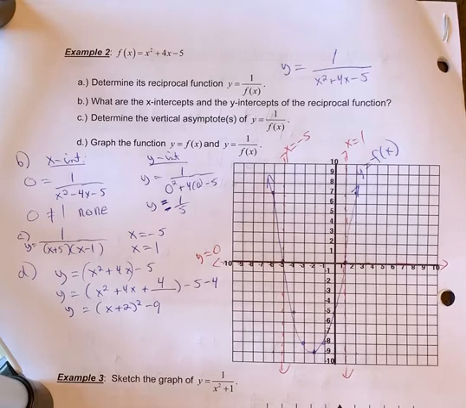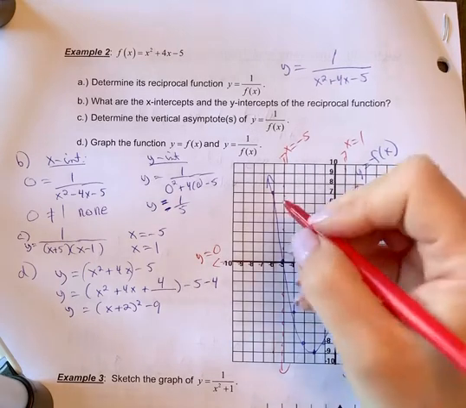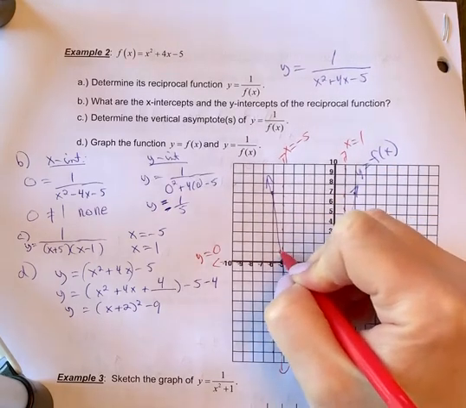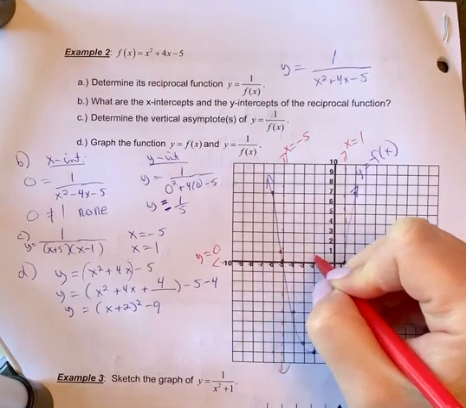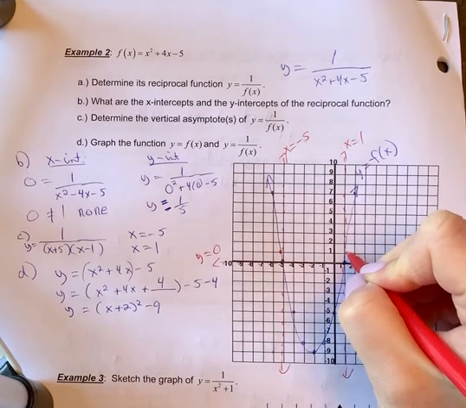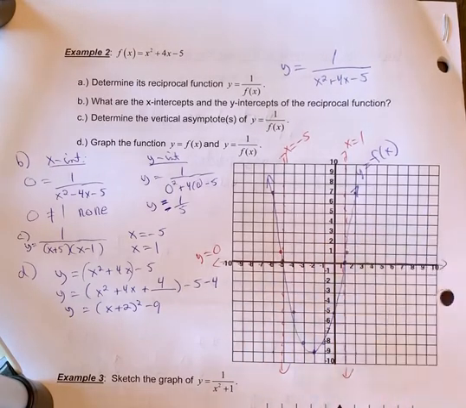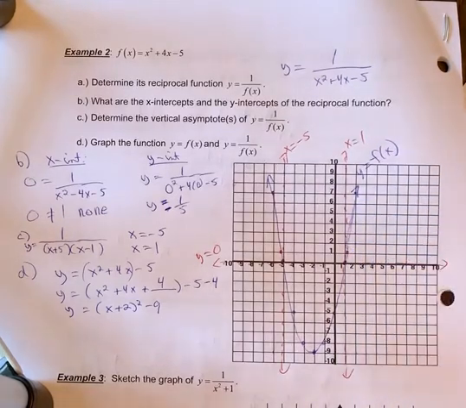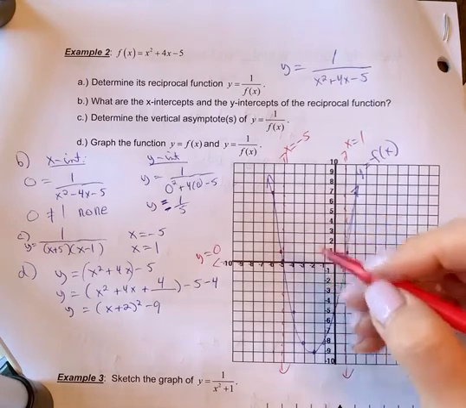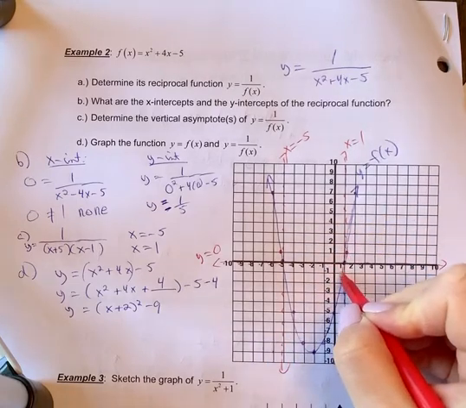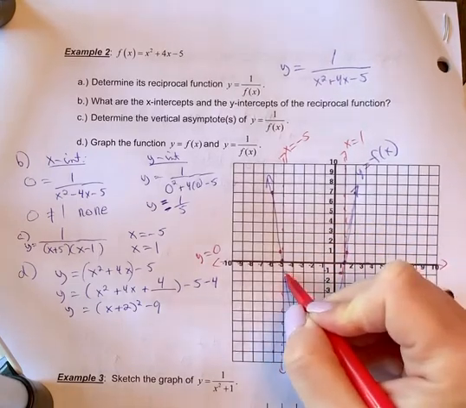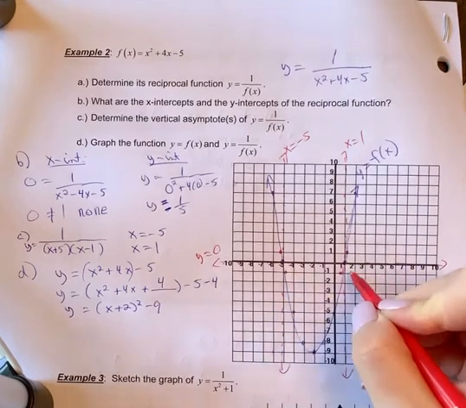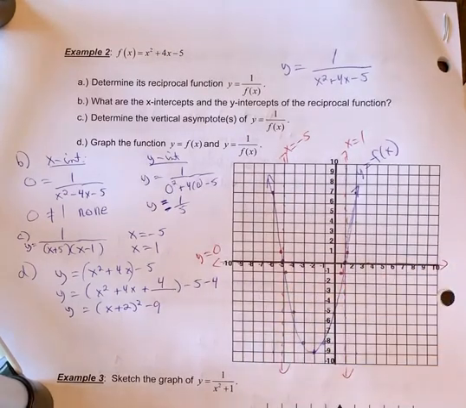Next thing we're going to do is our invariant points. So where y equals 1, we've got a point here. And then I should have done this one a little more carefully. It's really close to the asymptote, the way my parabola, my blue line kind of got sideways there. I'll make it a little more clear. Okay, and then where y equals negative 1, same thing. I want to make sure it's not on the asymptote, so I should have been a little more careful when I was drawing my parabola.